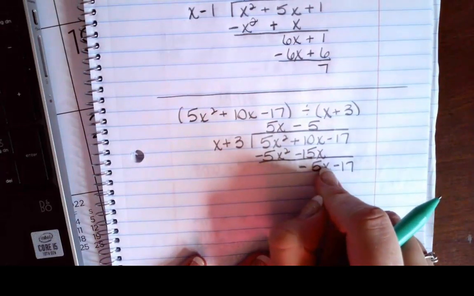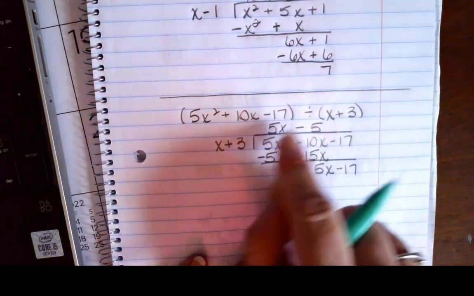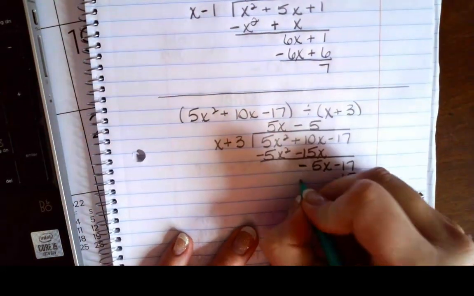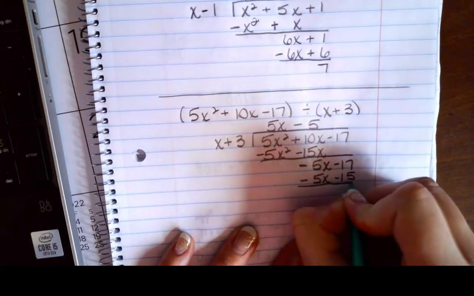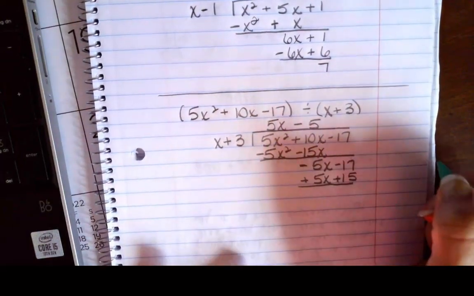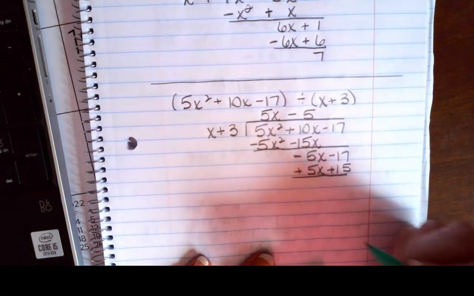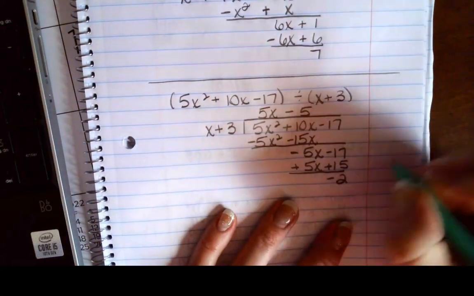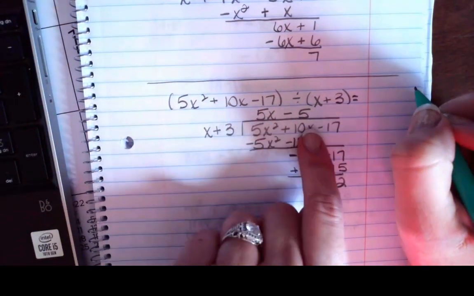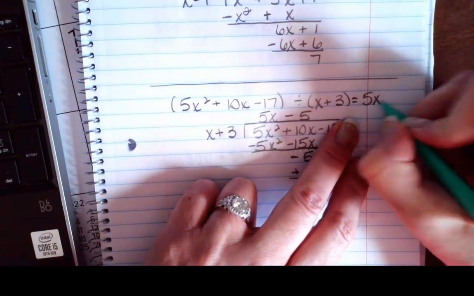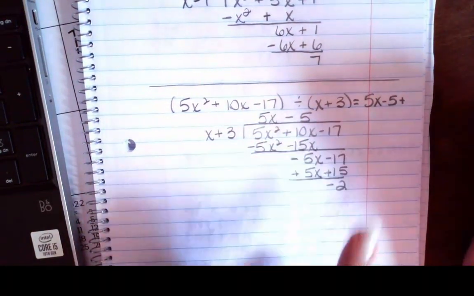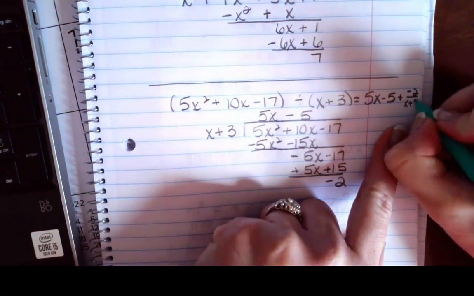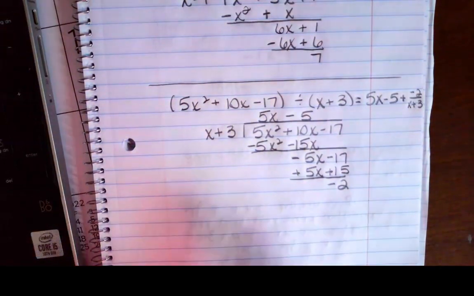Take negative 5 times everything out front. So negative 5 times 3 is negative 15. Negative 5 times x is negative 5x. And now we change our signs because we're actually subtracting. First term fell off. If it doesn't, you did something wrong. Negative 17 plus 15 is negative 2. So my answer for this problem is 5x minus 5 plus negative 2 over x plus 3. Okay?